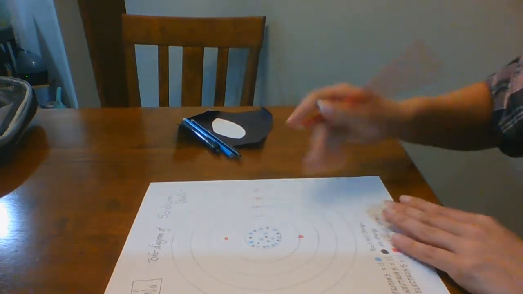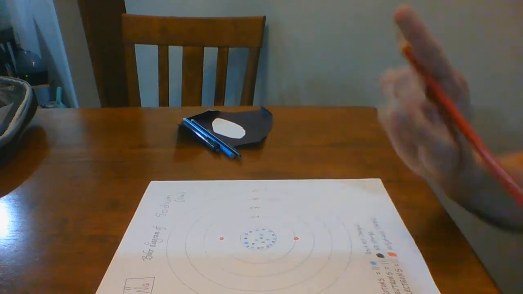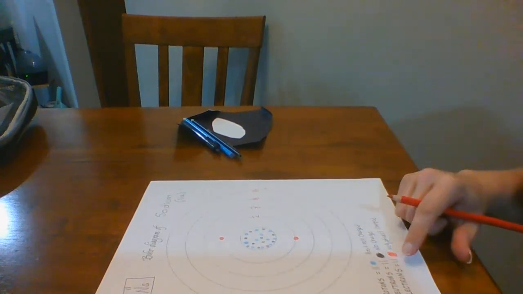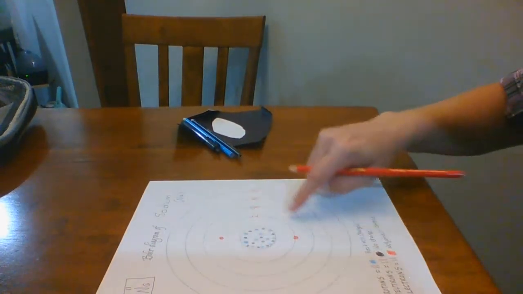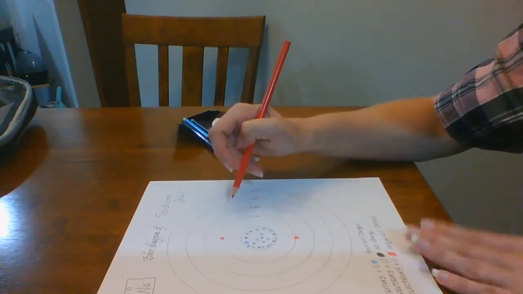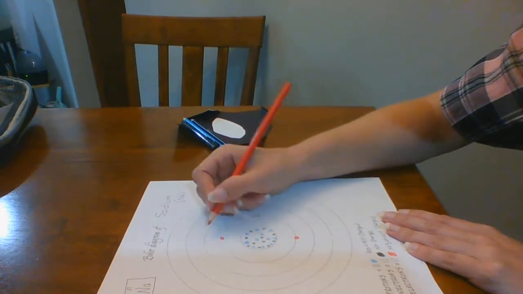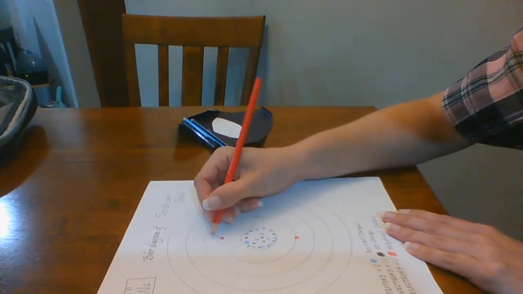All right, 1, 2. The next one can have 8. So if I add 2 and 8 together, I get 8, 9, 10. But I need 11, so I know I'm going to fill this whole shell. But I'm not just going to put all 8 up here at the top. I'm going to space them out, remember, because they don't like to be next to each other. But I don't want to draw one right here next to my other electron that's here in my first shell, because they don't want to be that close to each other.